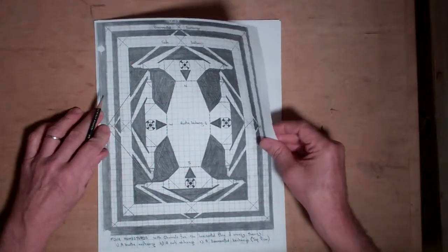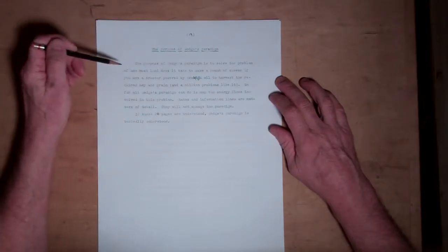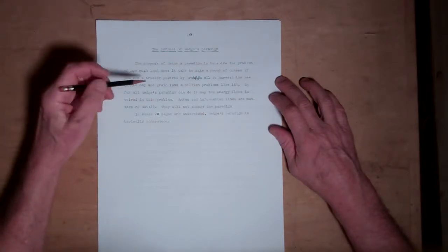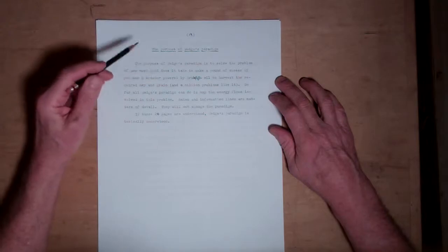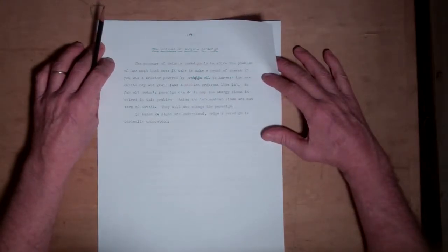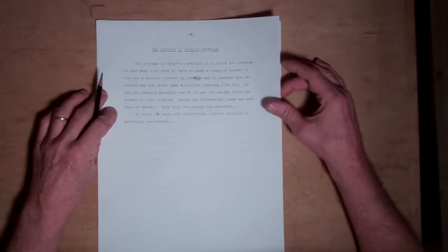I'm almost afraid to look. That's okay. The purpose of Wedge's paradigm is to solve the problem of how much land does it take to make a pound of cheese if you use a tractor powered by Arabian oil to harvest the required hay and grain, and a million problems like it. So far, all Wedge's paradigm can do is map the energy flows involved in this problem. Rates and information links are matters of detail. They will not change the paradigm. If these 20 pages are understood, Wedge's paradigm is basically understood.